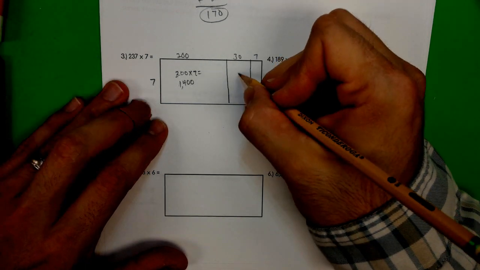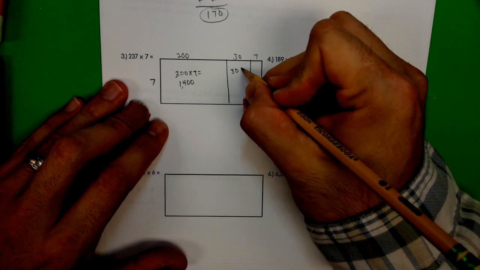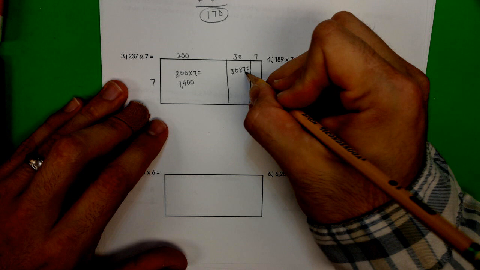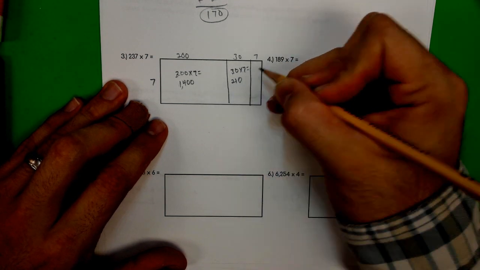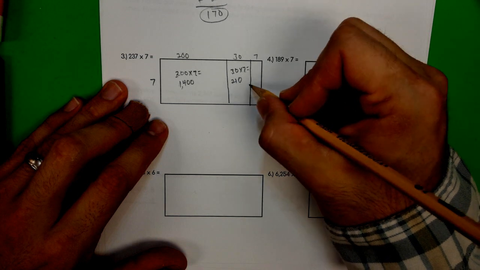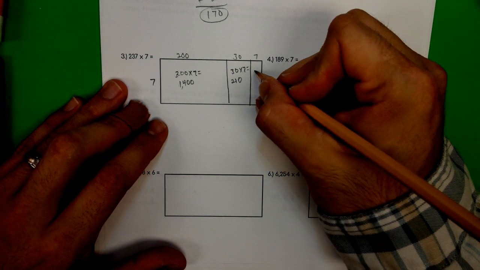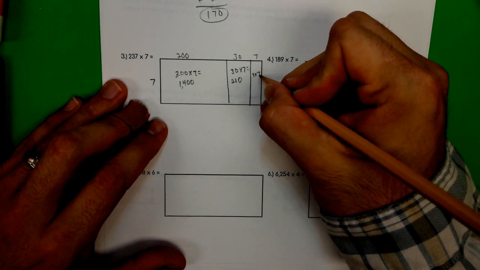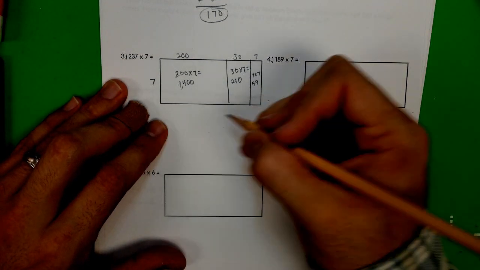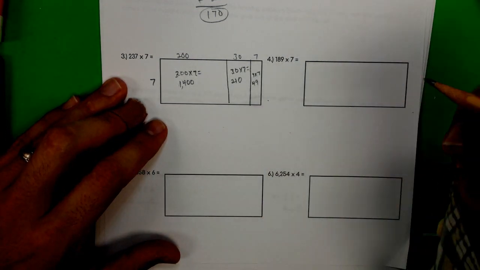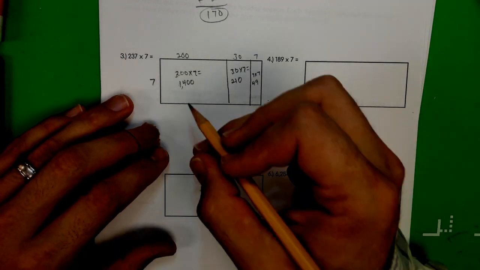Next section, 30 times 7. 3 times 7 is 21. There's one zero in 30, one zero in our product, 210. Last but not least, we have 7 times 7, and that makes 49.